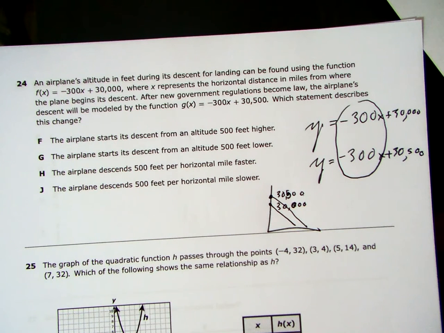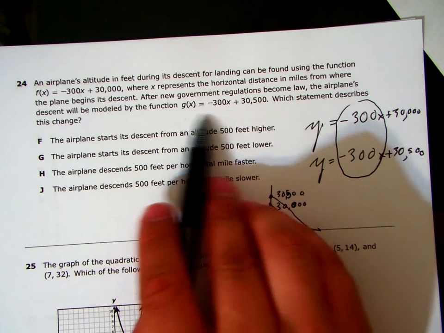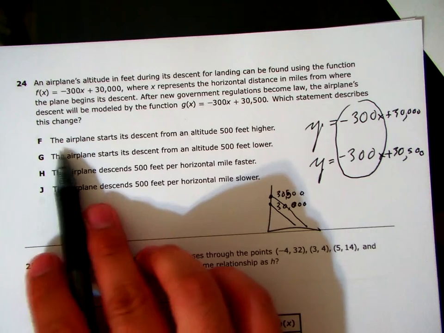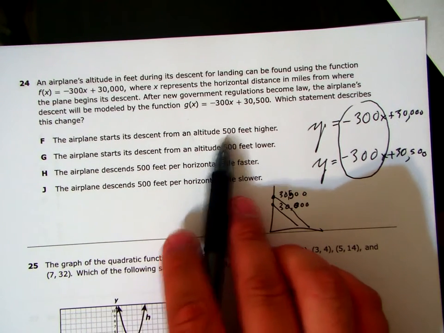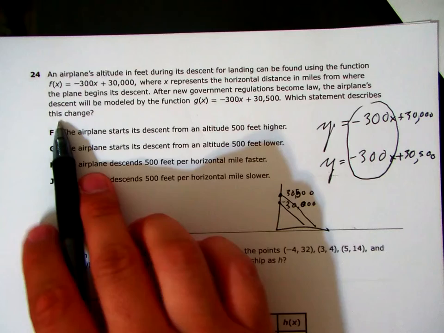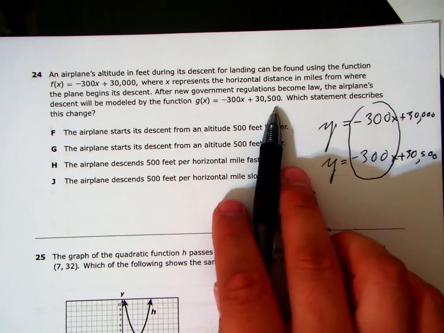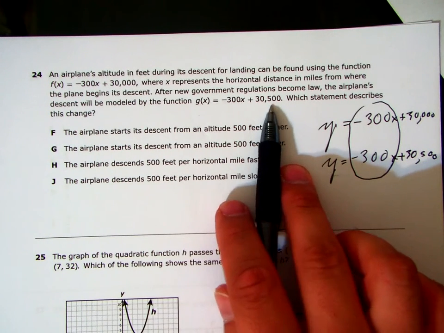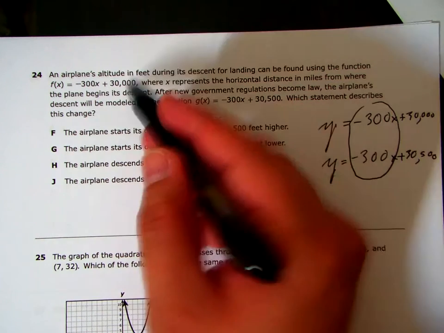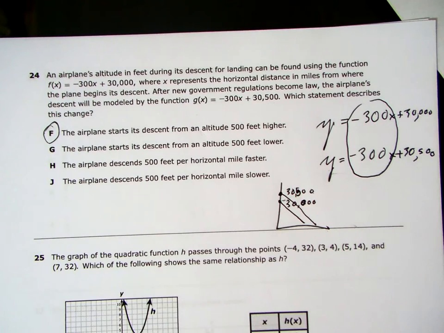Okay. So basically, this one here, basically it went from 30,000 to what? 30,500. Right? So it says the airplane starts to descend from an altitude higher. So which statement describes the change from here to here? This one starts at what? 500 feet higher. Right? Because it says 30,500. So the answer should be F.